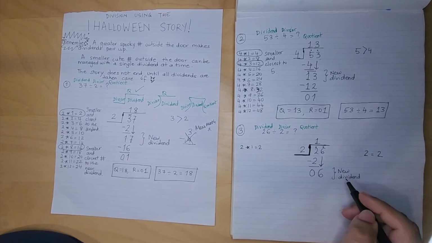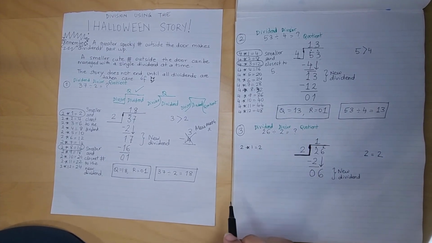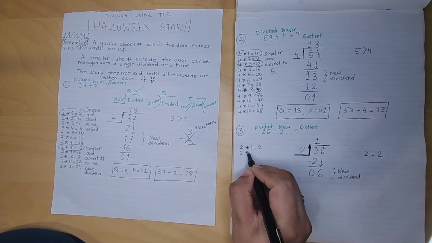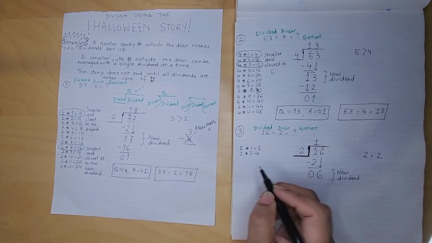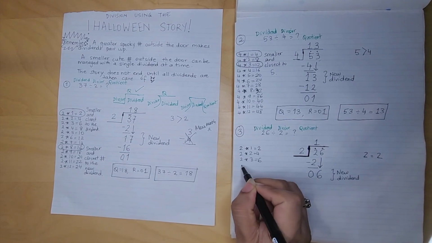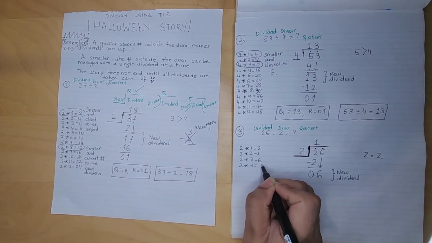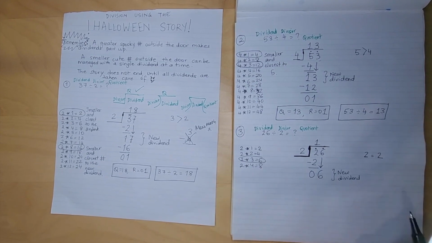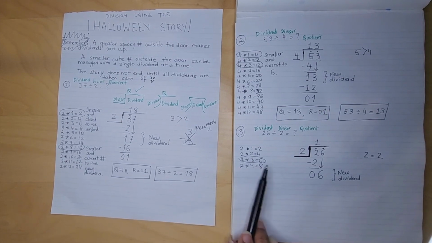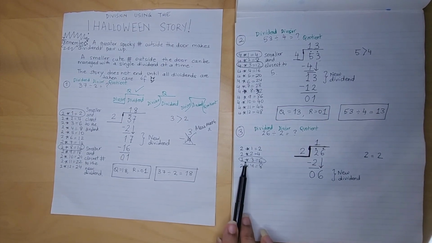Now we need to look for this new dividend in the 2 times table. 2 times 1 is 2. 2 times 2 is 4. 2 times 3 is 6. 2 times 4. Oh, you're right. We spotted it already. Because it's the same number, we don't need to worry about a smaller or closest, because we have the exact same number in the times table. So let's just use it, because why not, right?